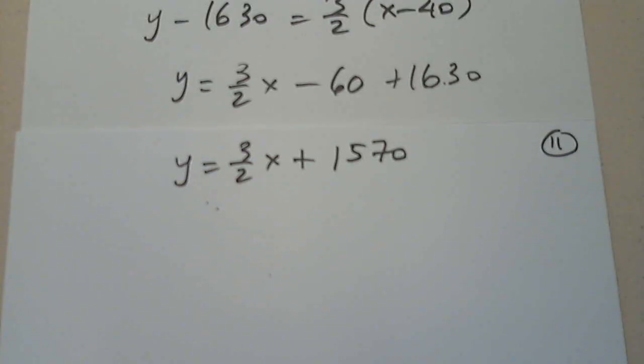Oh, interpret the slope. I'm sorry, not the y-intercept. So 3 divided by 2, meaning 1.5. Expenses do not decrease because that's not a negative slope. Expenses increase by 1.5 for each additional package. That's correct. It costs $1.5 to ship one package.